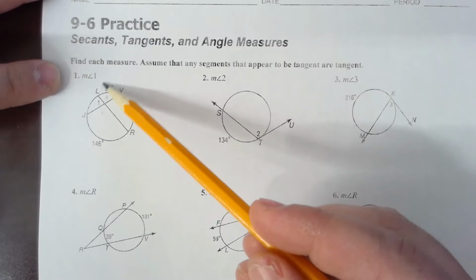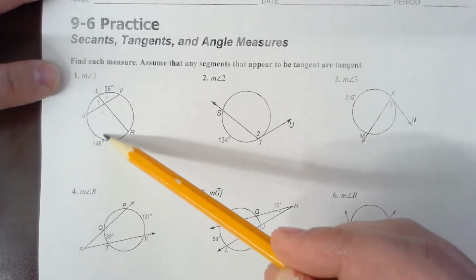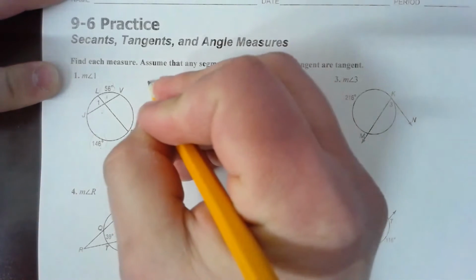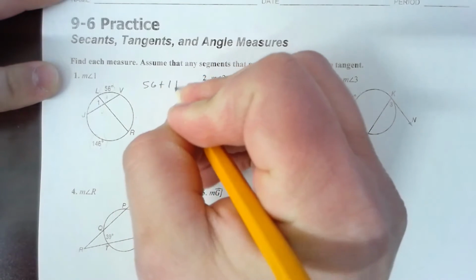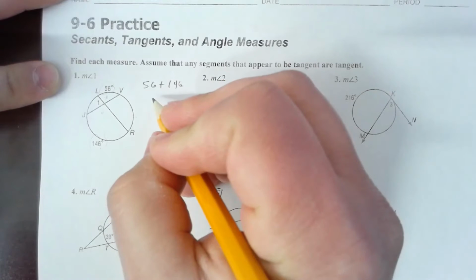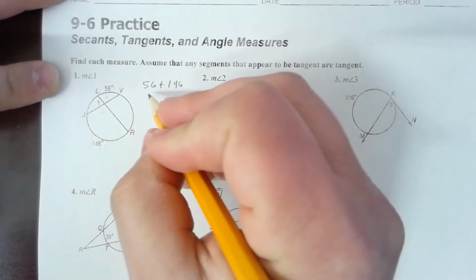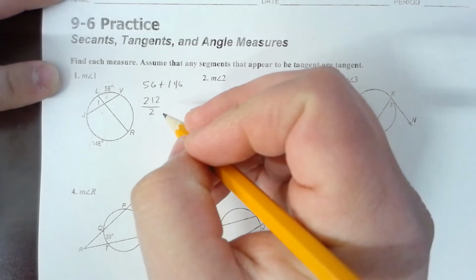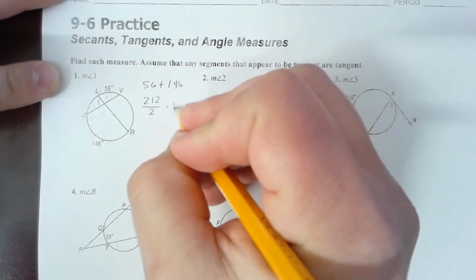I will need to add 56 and 146 together and find the average of those. So 56 plus 146 ends up being 212, and I'm going to divide that 212 by 2, and I get 106.